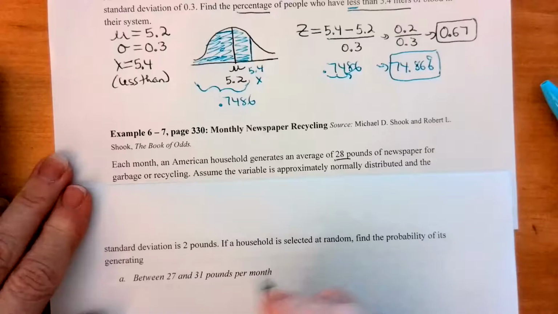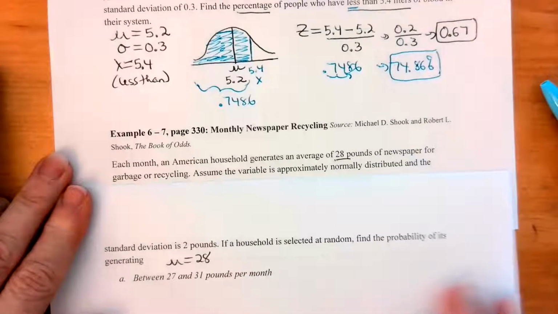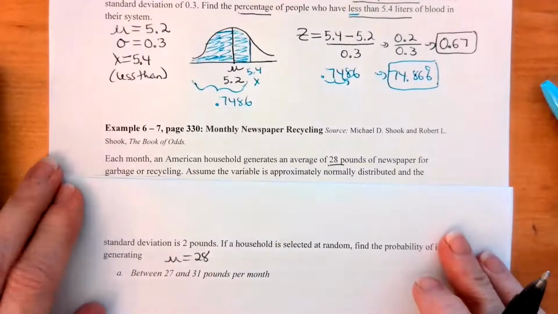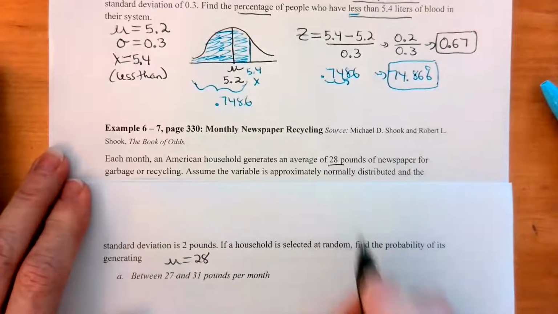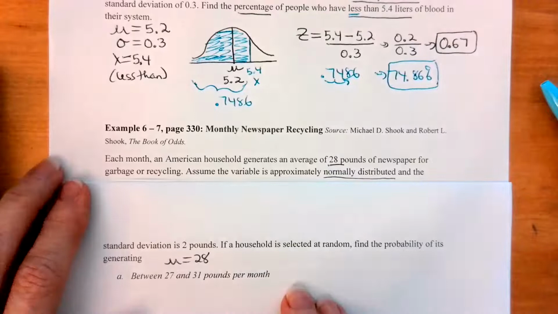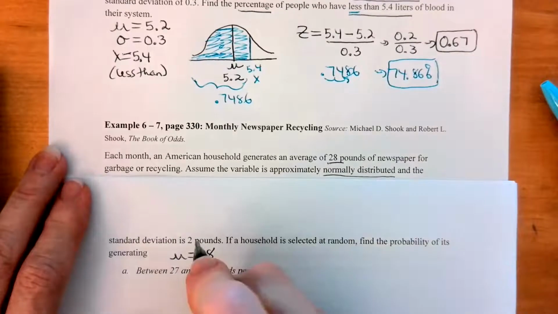So the mean is 28 pounds. I think that's probably less now. This example is a couple years old. A lot of people don't get newspapers anymore. Assume the variable is approximately normally distributed. So that means we can use our normal distribution charts, tables, and formulas. And the standard deviation is 2 pounds.